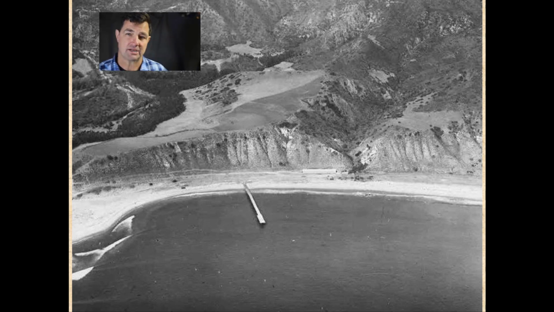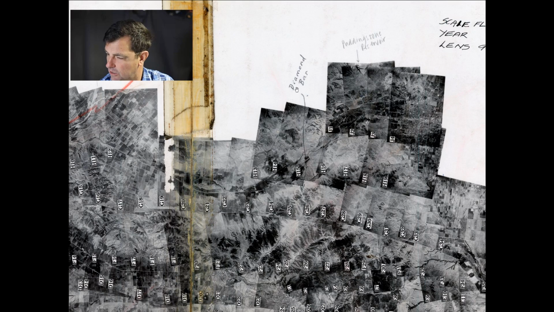You may not recognize this, but as an example, this is Malibu and the Malibu Pier, around 1927 or 1928. This picture here is from the same database I'll show you in a second. Right over here, this is Pudding Stone Reserve. You can see Diamond Bar on this picture.